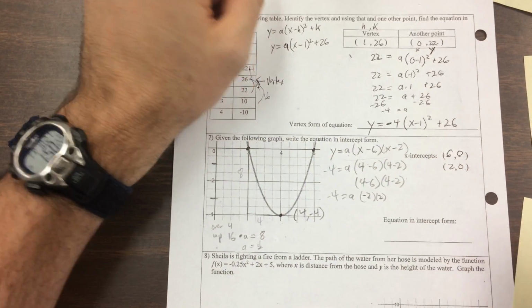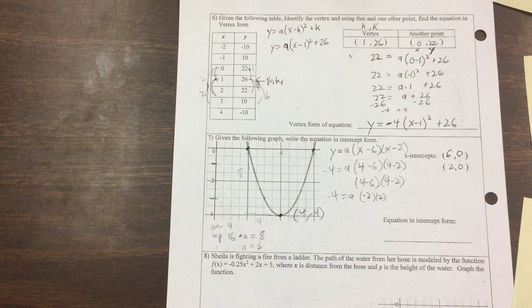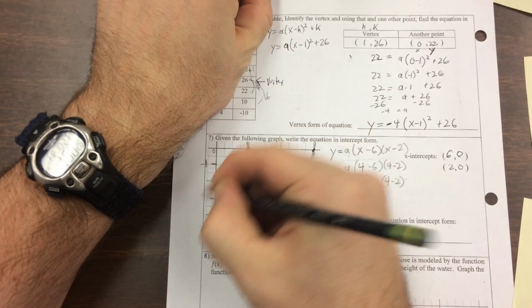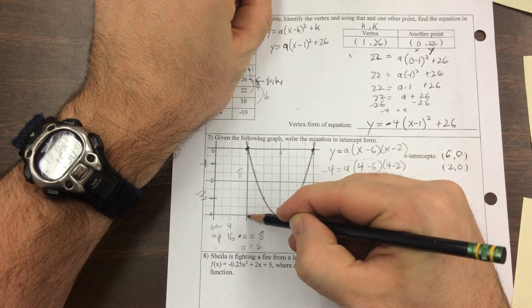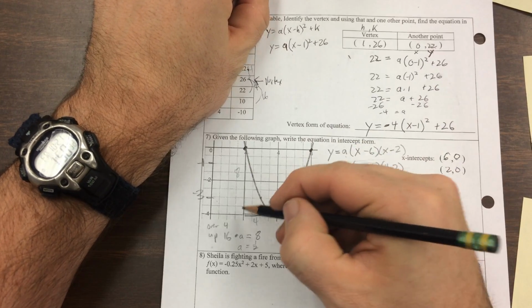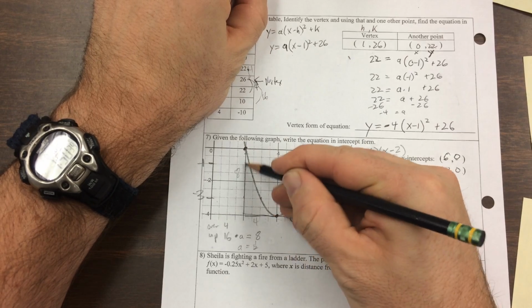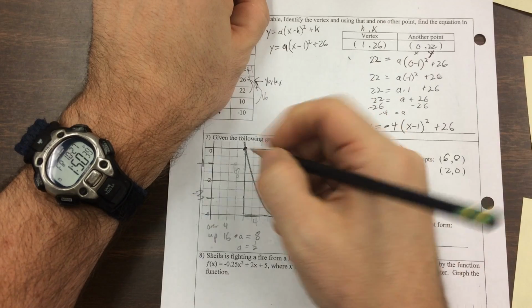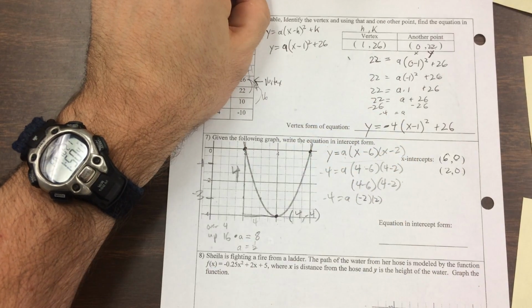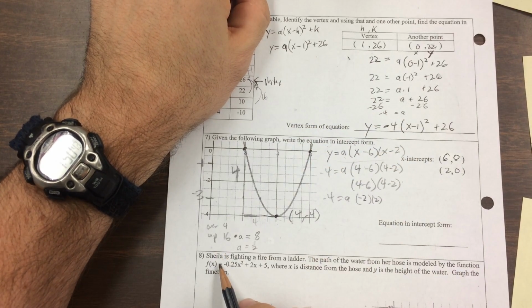All right, well, Mr. Woodward makes a mistake. Not an unusual occurrence, I am aware. Look at my scale here, right? So it's not over 4 and up 8. It's actually over 4 and up 1, 2, 3, 4. So, got to be careful of that grid.